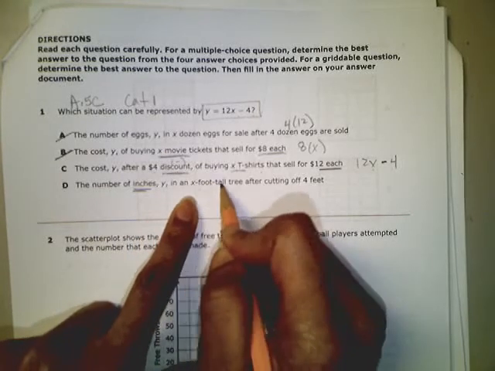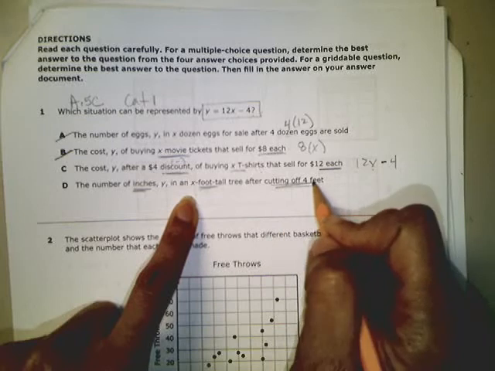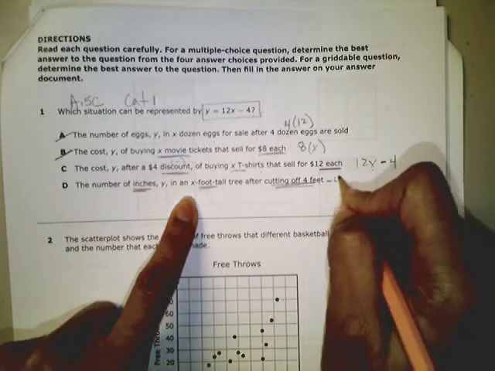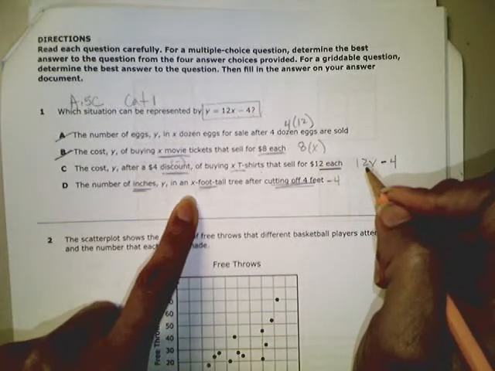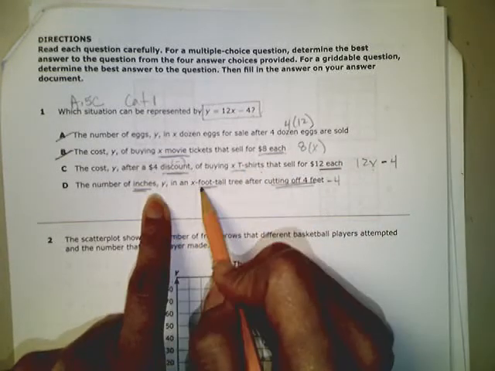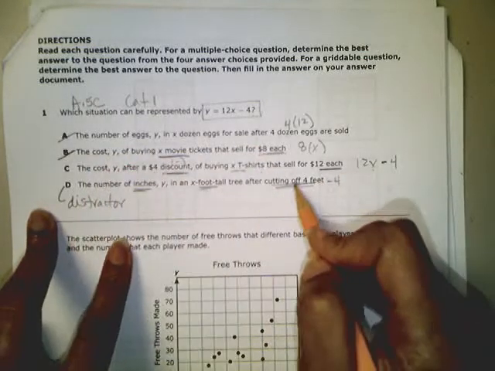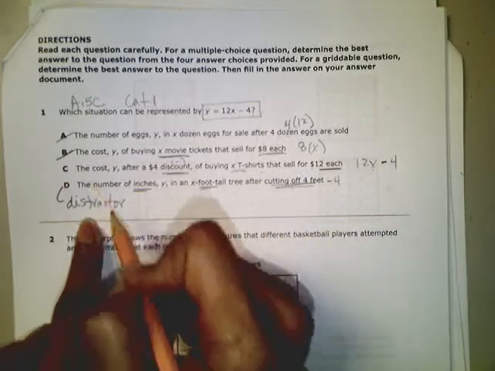The number of inches y in an x foot tall tree, cutting off 4 feet. This also means to subtract 4, but because you have to convert inches to feet, this one's not going to work. This is going to be your distractor. Most people who kind of understand this one would pick this one, so just make sure you don't do that. So the answer here is C.